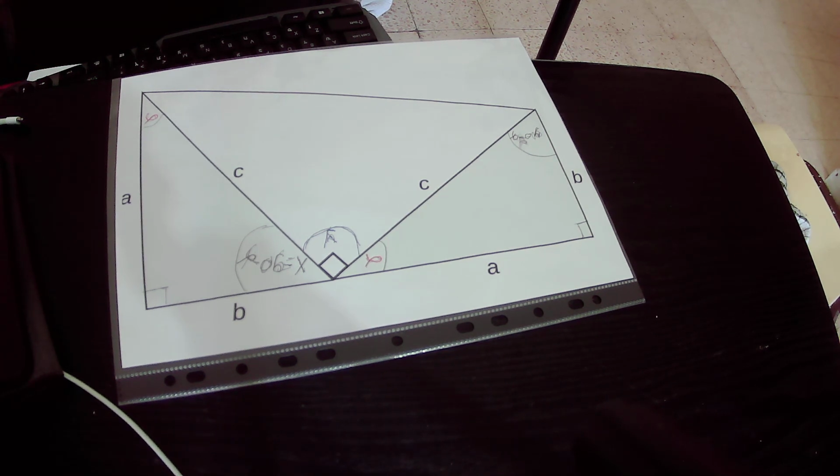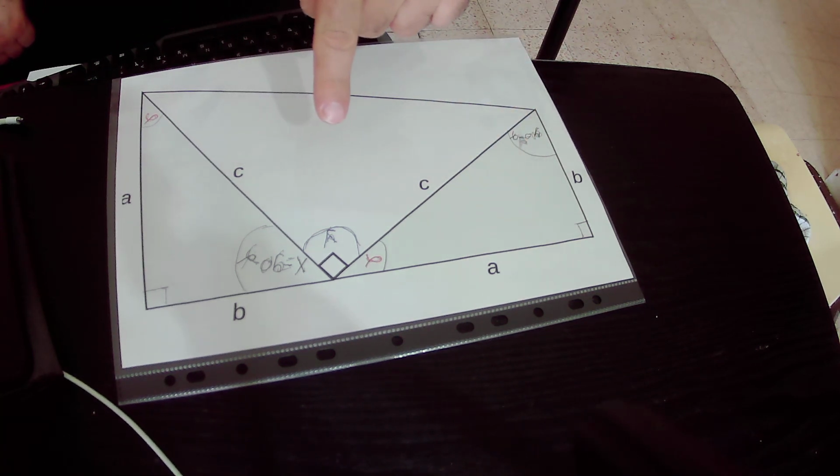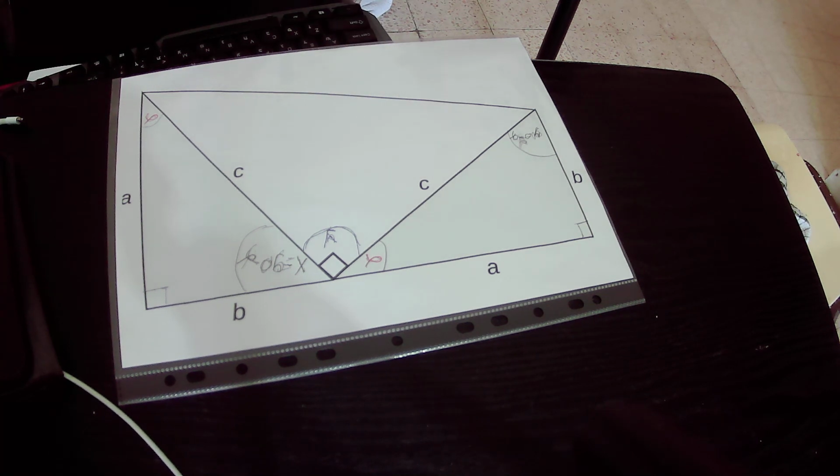And the two triangles have two sides that equal to each other.